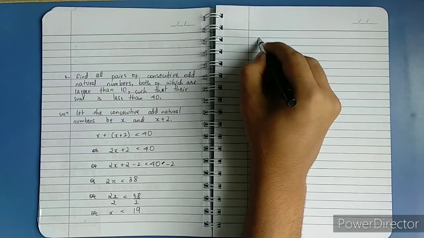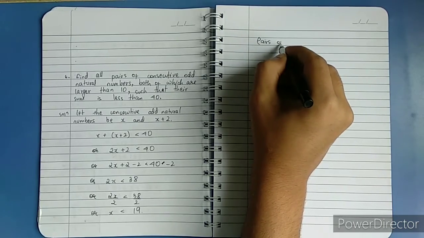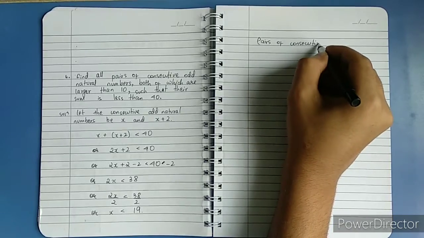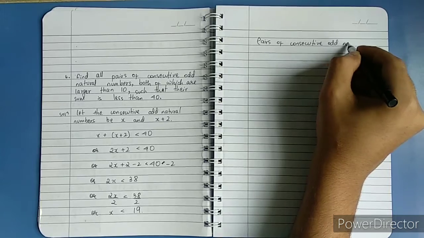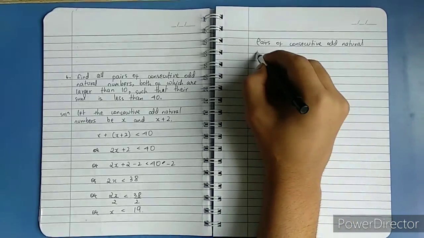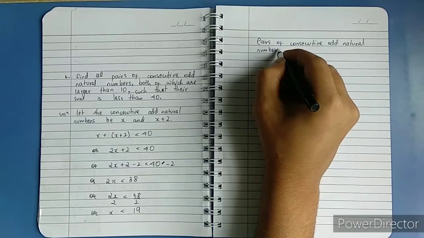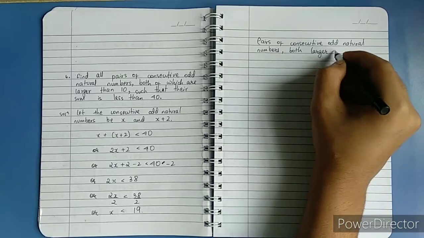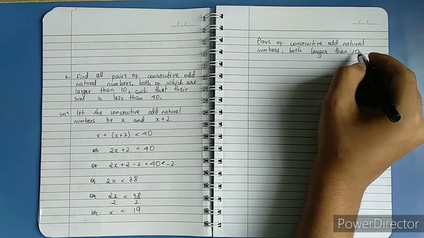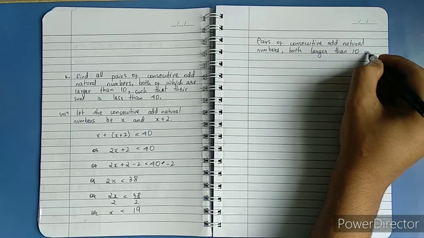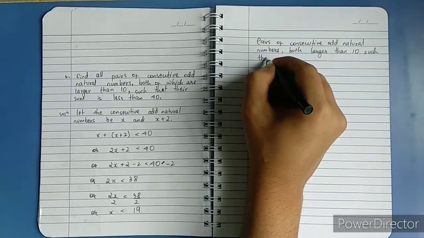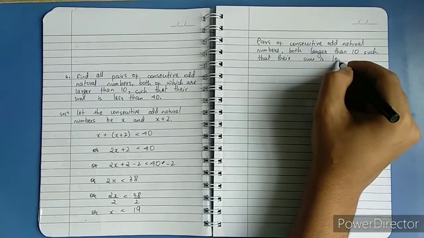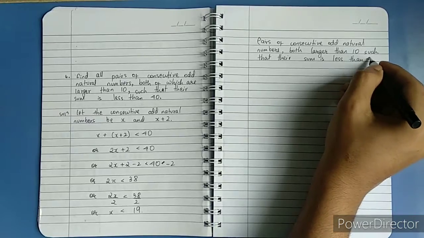Okay, let's take pairs of consecutive odd natural numbers both larger than 10 such that their sum is less than 40.